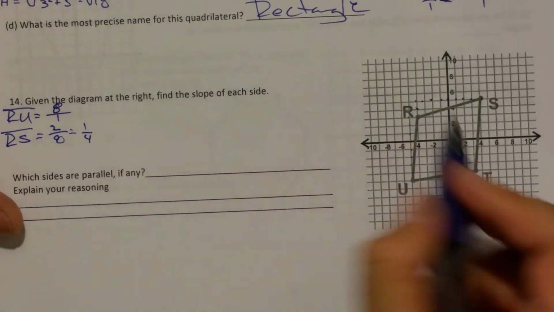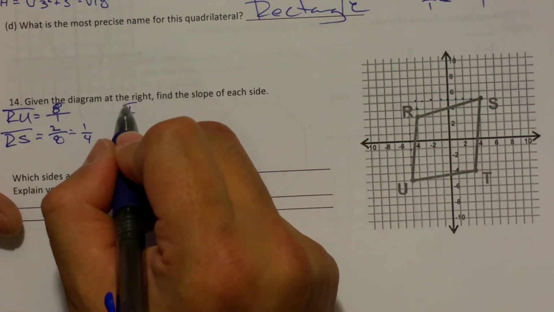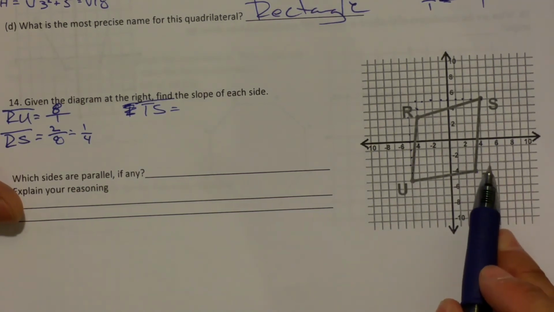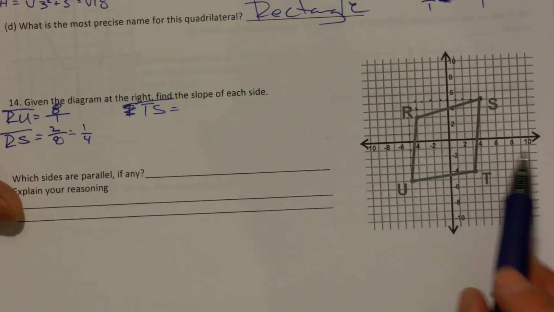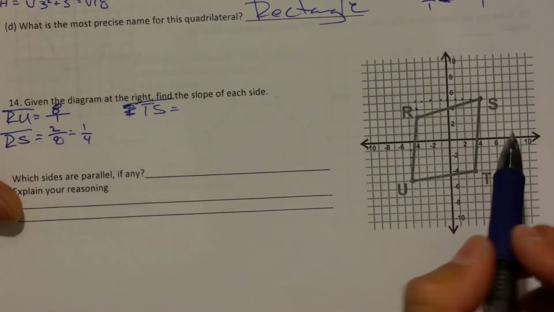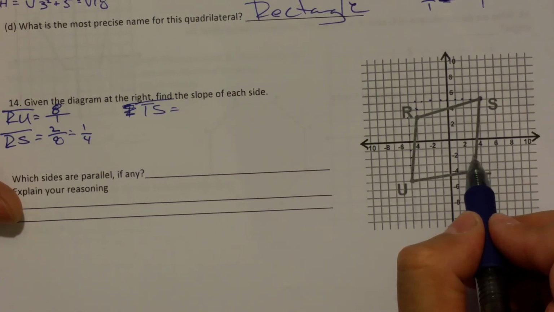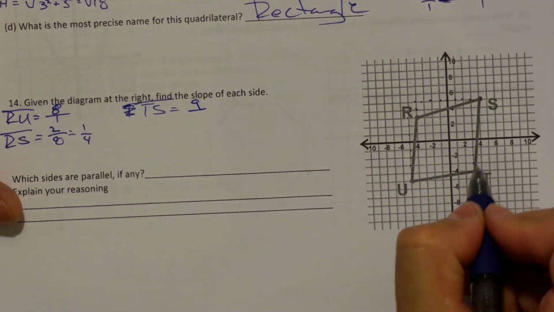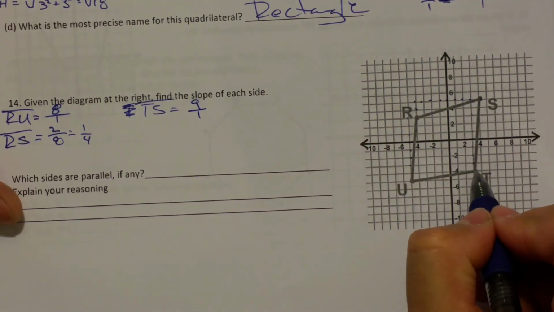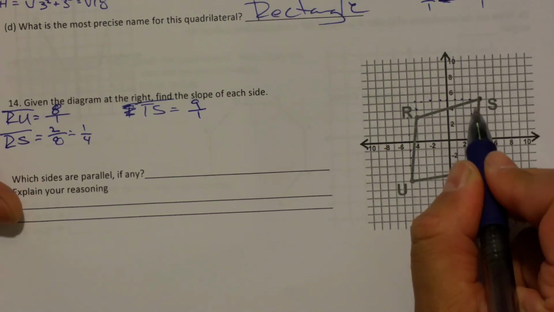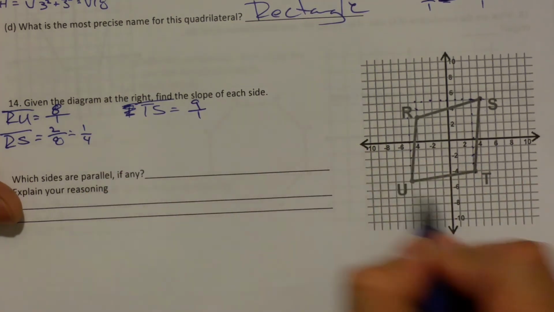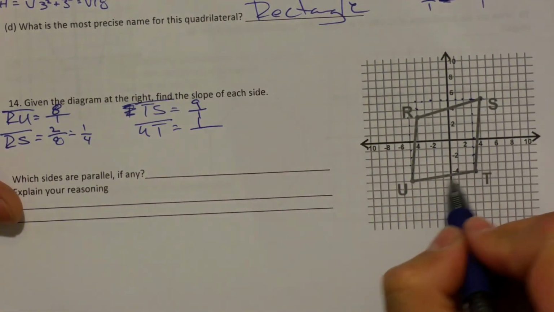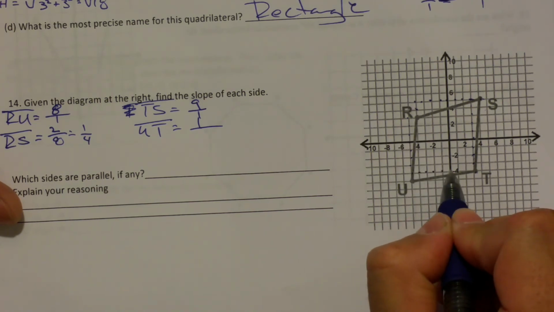The next one's going to be TS. The reason why I'm doing T first is because I always want to read it from left to right, because it's always over run and the run's to the right, and that means that if I go up it's positive, if I go down it's negative. So let's take a look. It's going to be 1, 2, 3, 4, 5, 6, 7, 8, 9 over 1. So I'll recount it to show you. 1, 2, 3, 4, 5, 6, 7, 8, 9 over 1. And my last one is going to be UT. So UT is going to be up 1 over 1, 2, 3, 4, 5, 6, 7, 8.